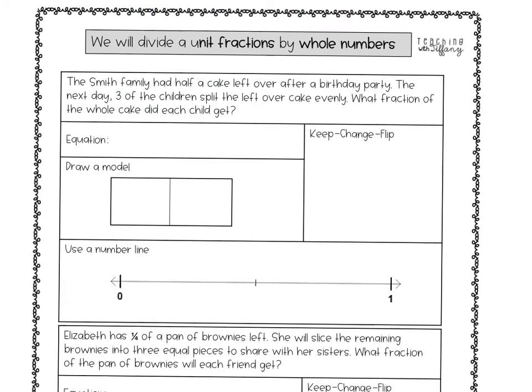All right, boys and girls, now we are going to divide a unit fraction by a whole number. Our first problem says the Smith family had half of a cake left over after a birthday. The next day, 3 of the children split the leftover cake evenly. What fraction of the whole cake did each child get?